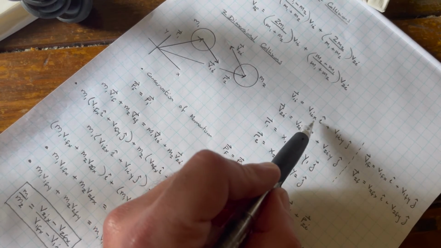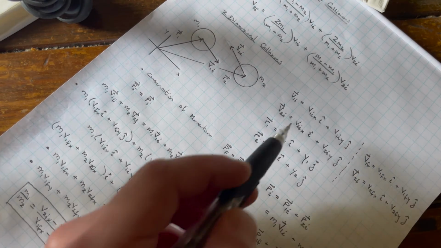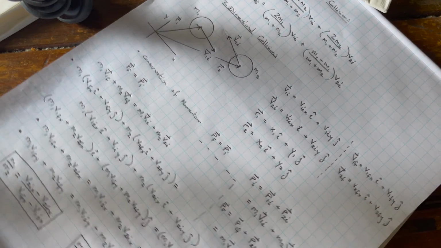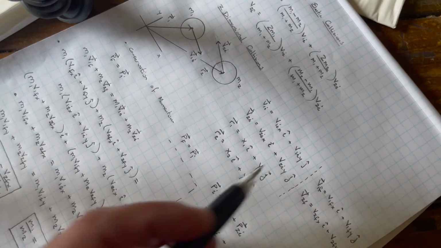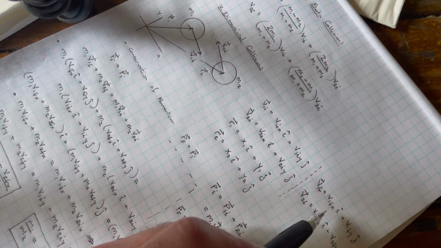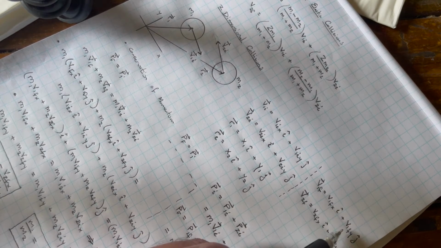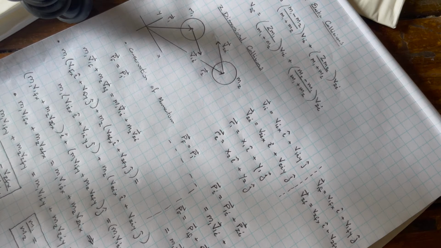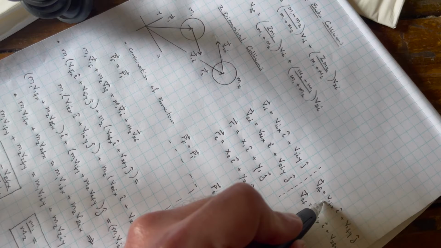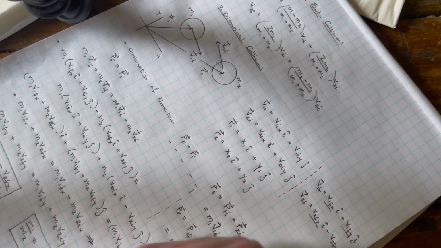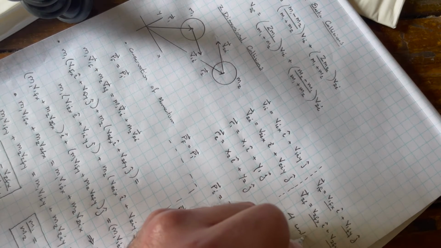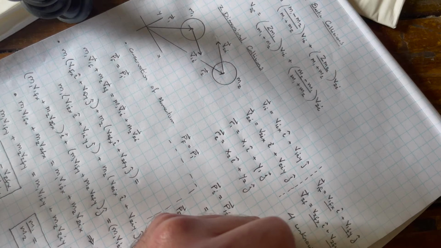So that would be v1ix and v1iy, v2ix and v2iy. What we don't know are the final velocity components, v1fx, v1fy, and v2fx and v2fy. So that's what we're trying to solve for. So technically we have 4 unknowns.